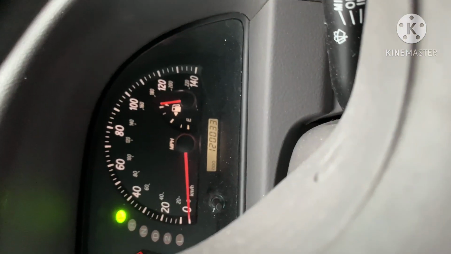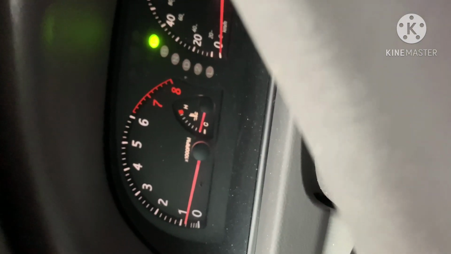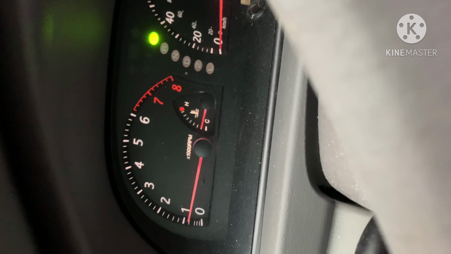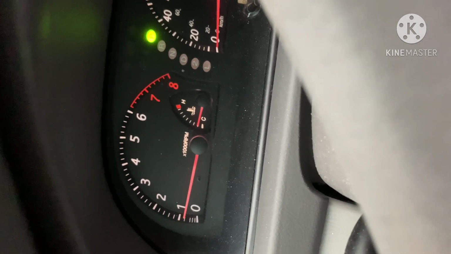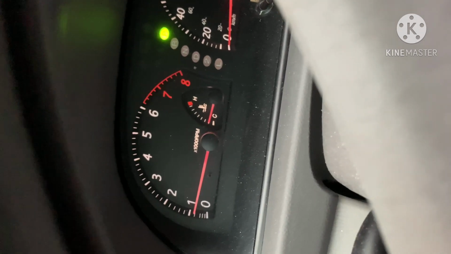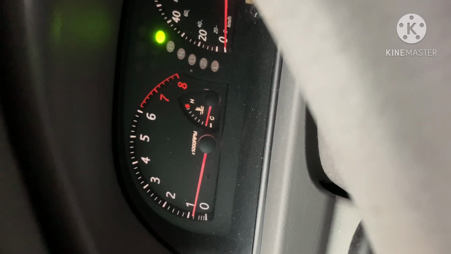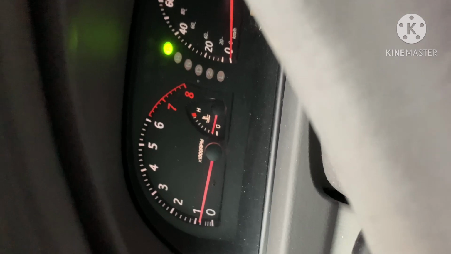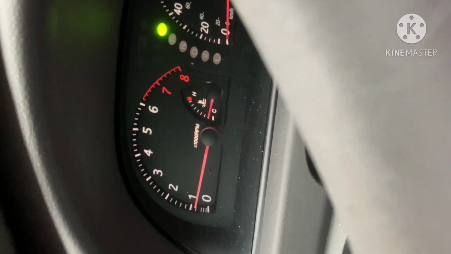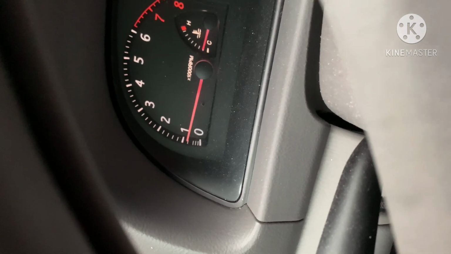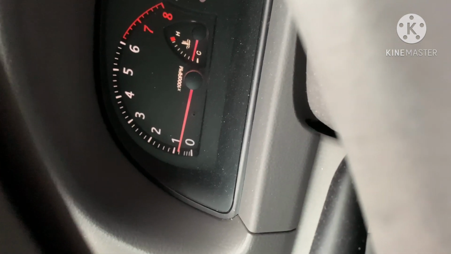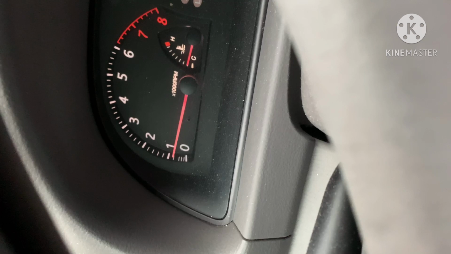Once the car is on, it will show the fuel amount and also the engine temperature, hot versus cold. C means it is near cool. Normally it should be half. Even if it is half, it's fine. But if it is too near the hot side, that means it has a problem, and you need to visit the mechanic to see what is happening.